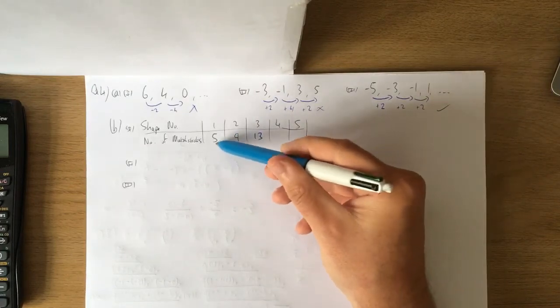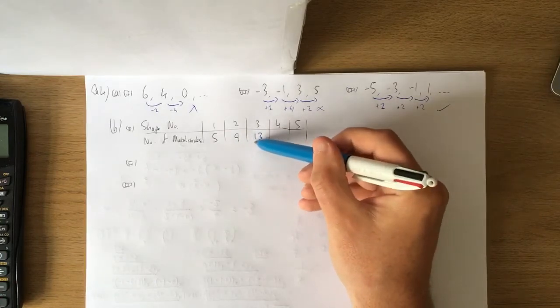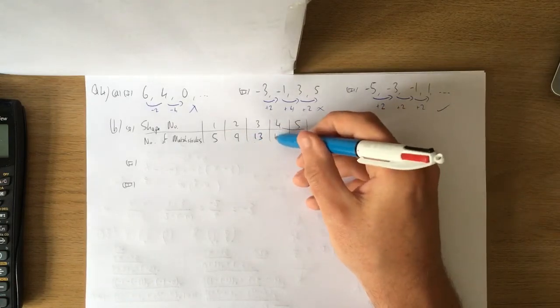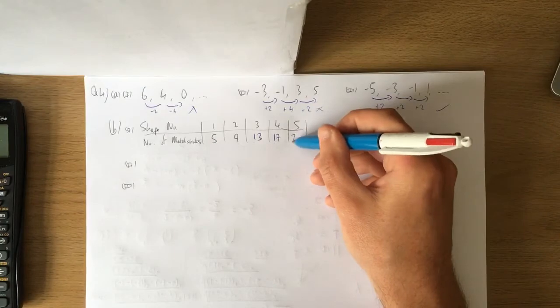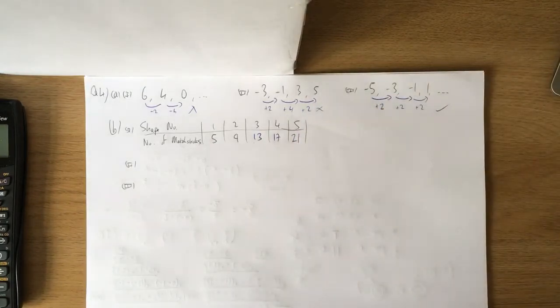What's our pattern? From 5 to 9 is +4. 9 to 13 is +4. So the next one must be 17, and the next one must be 17 plus 4, which is 21. How many matchsticks in shape 7?